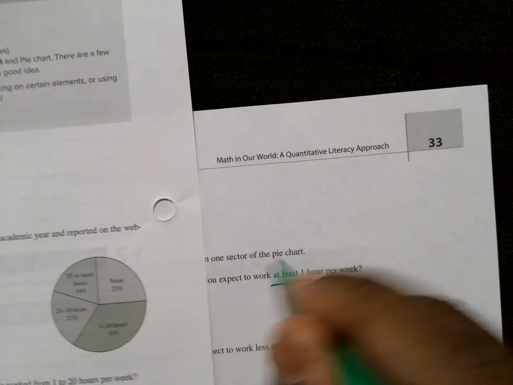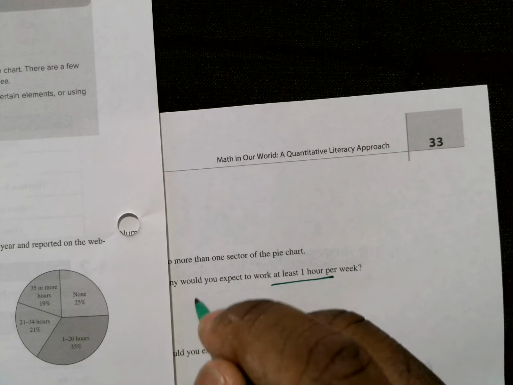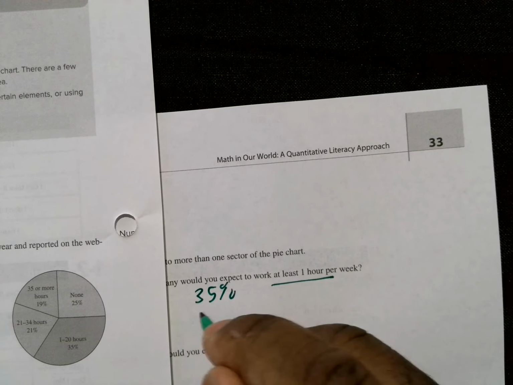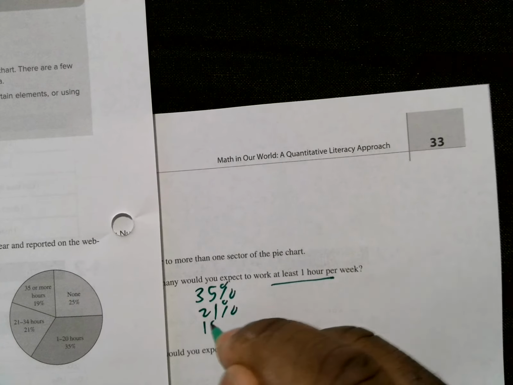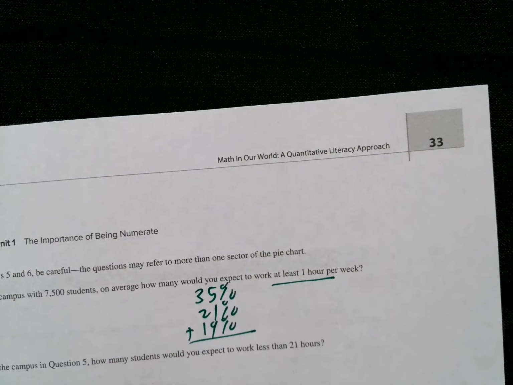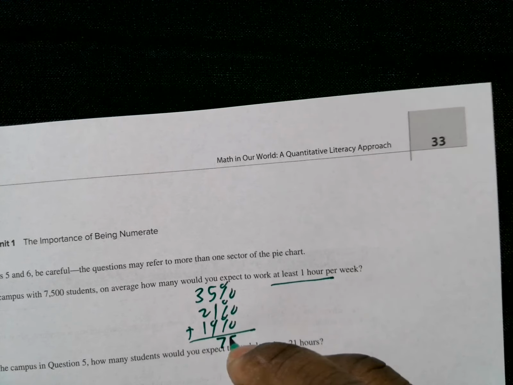So what we would need to do is add up those percentages. If you look here, we would have the 35%, the 21%, and the 19%, and we would add all of those up. When we add those up, it would give us 75%.